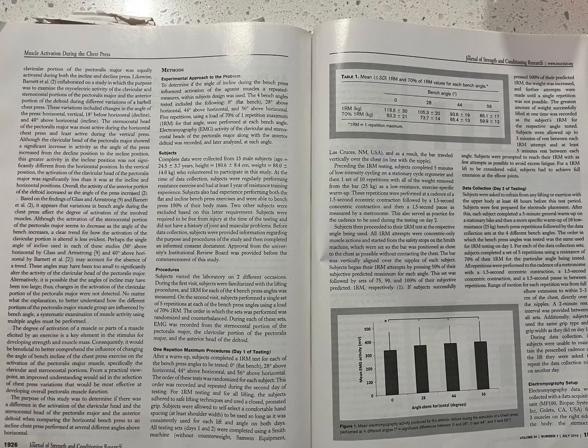Data collection, day 2 of testing. Subjects were asked to refrain from any lifting or exercising with the upper body for at least 48 hours before this test period. Subjects first prepared the electrode placement.